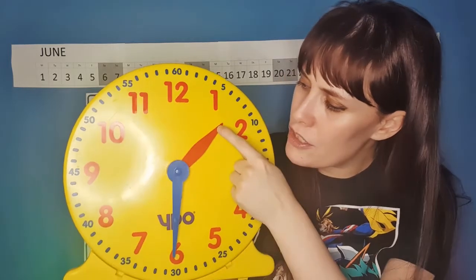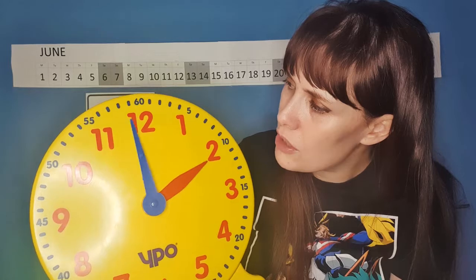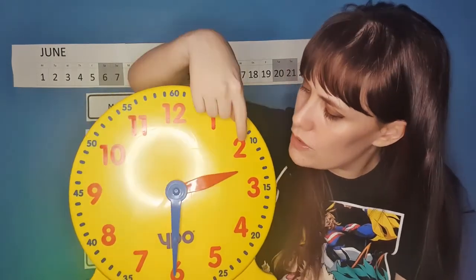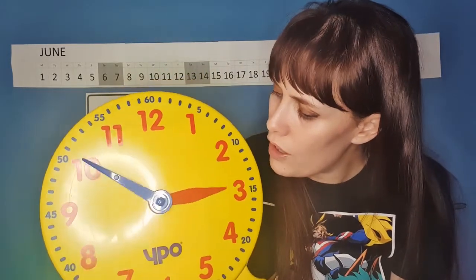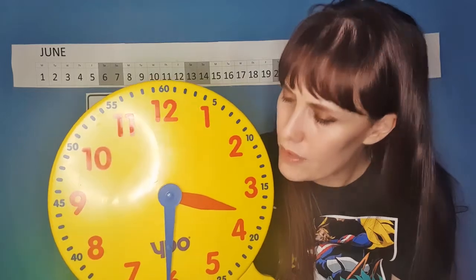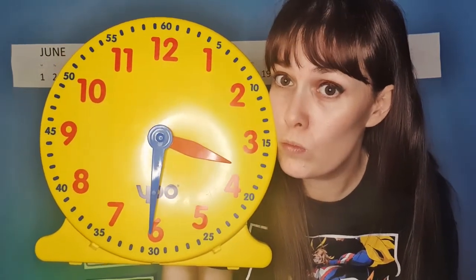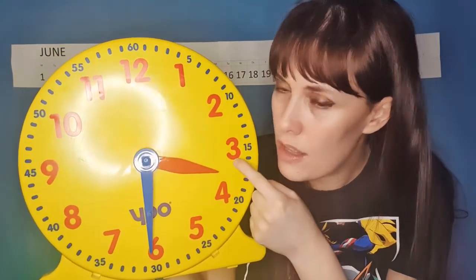If it was half past 2, my hand would be past the 2. So we've got 2 o'clock, half past 2. So it's now halfway past the 2. Okay, so if it was here, who can tell me what time it is? It's half past what number? Which one has it just gone halfway past? It's just gone past 3, so it's half past 3.